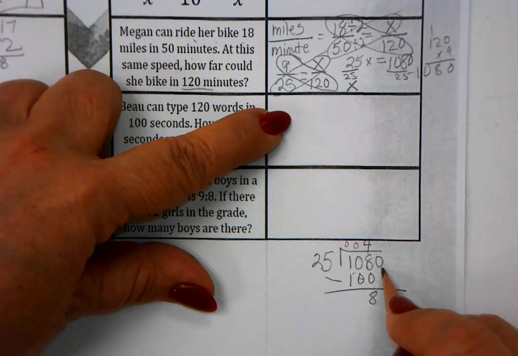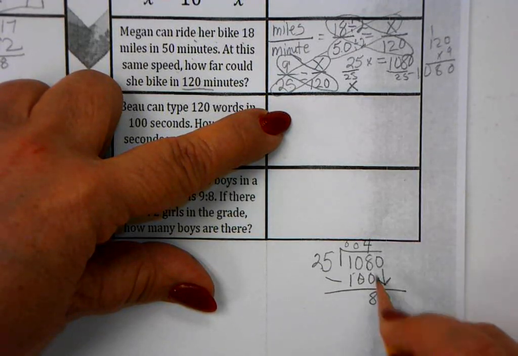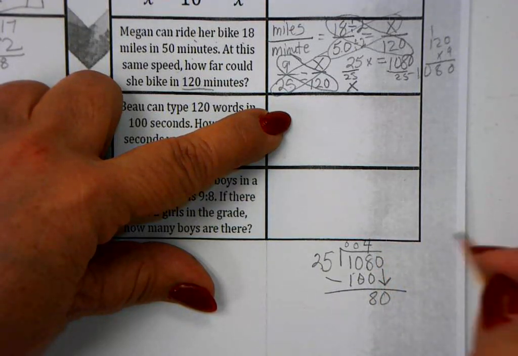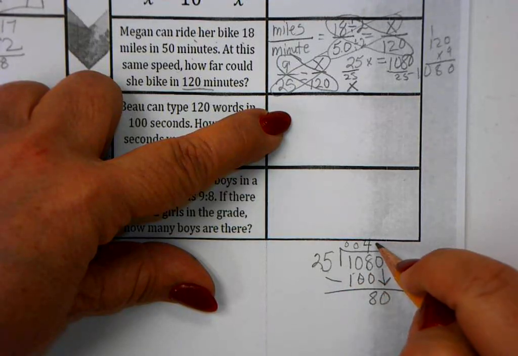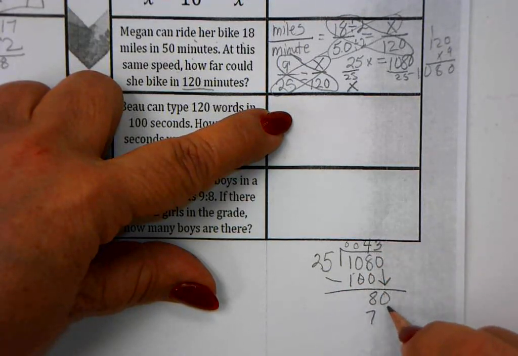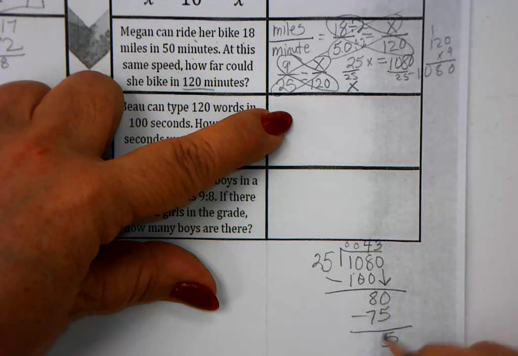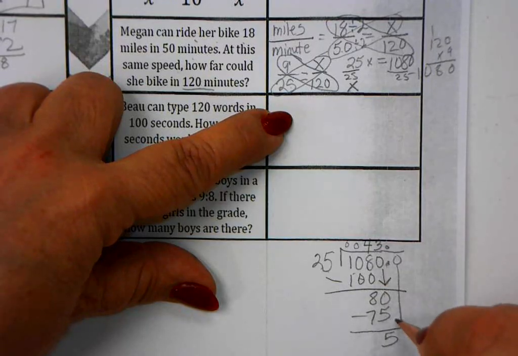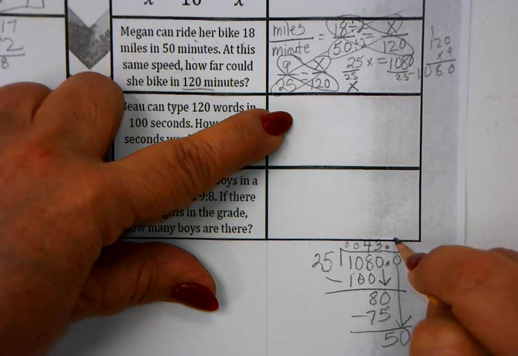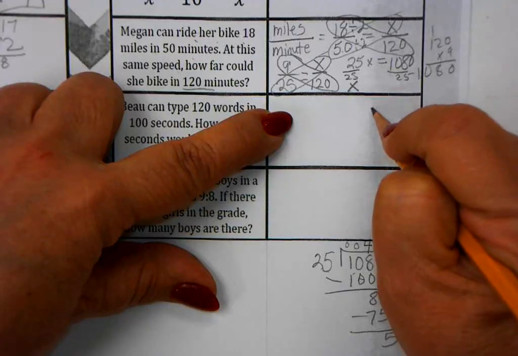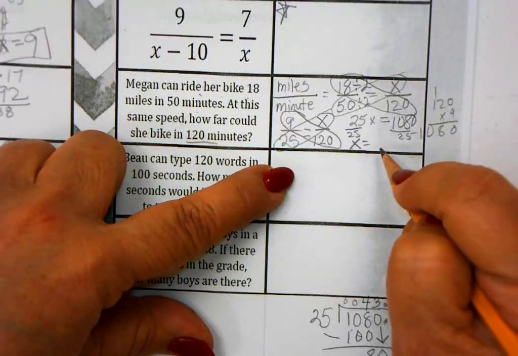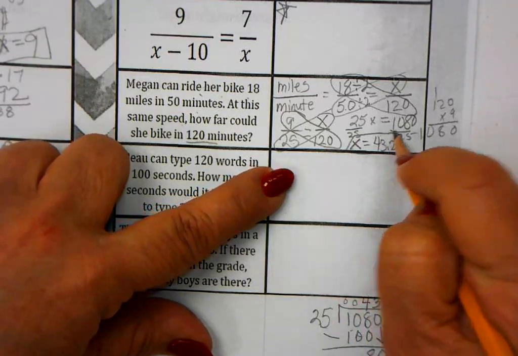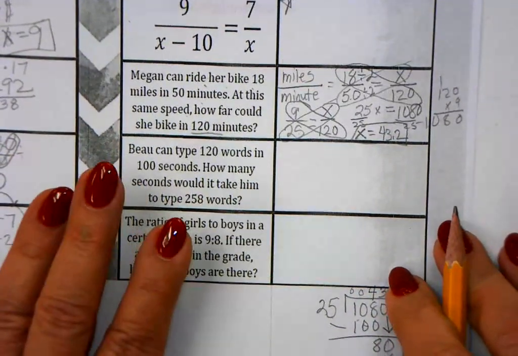Bring down my 8, and then my 80. 25 goes into 80 how many times? And that's going to be 3. So that makes it 75. I have 5 left over. I'm going to place my decimal here and bring down my 0. 25 goes into 50 twice. So x equals 43.2. And this is the one that we did in class as well. So please make sure that you have that.